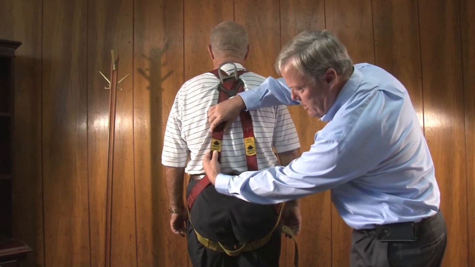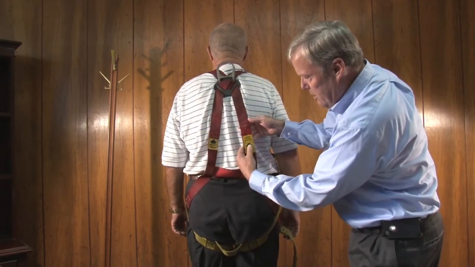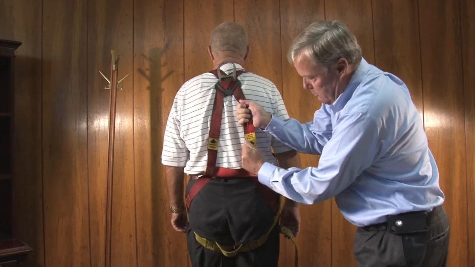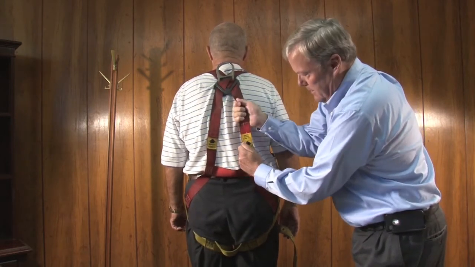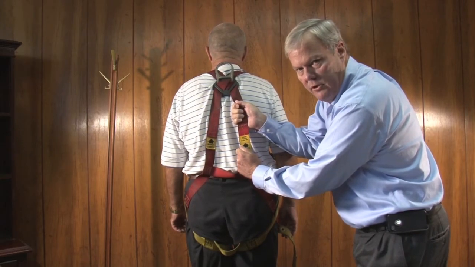See, this one says inspect, and that's good and tight. This one here says inspect, and you can see where this has come loose. So that means it's been under an impact load, and this harness is going to have to be taken out of service. Now, once somebody has fallen, once it's been put under an impact loading, as I said earlier, this is an accident, and it has to be reported to the safety people at the company, at Cypress.